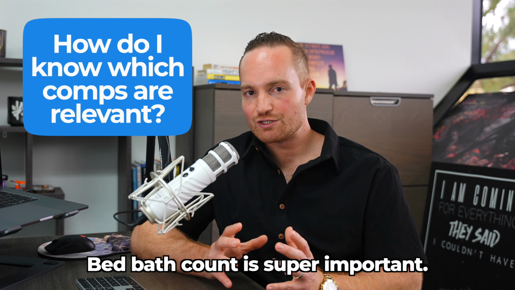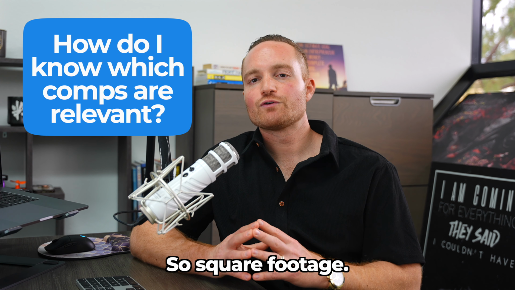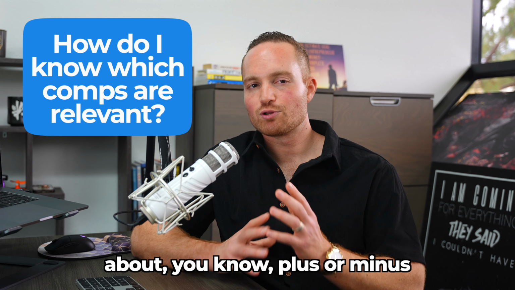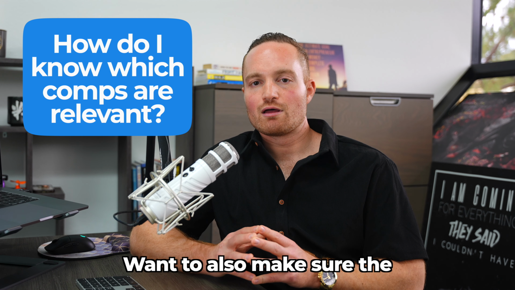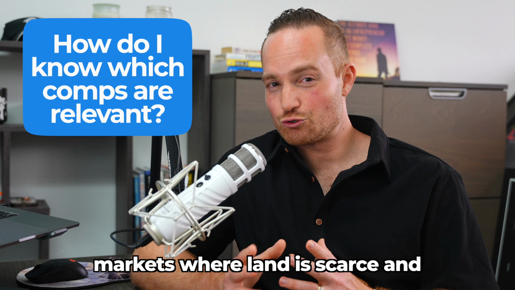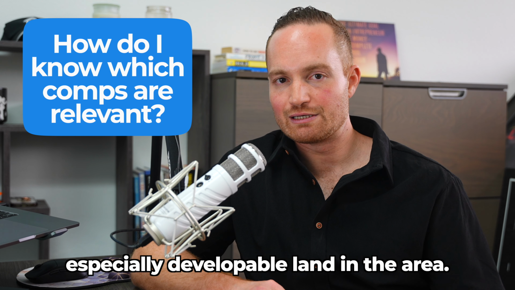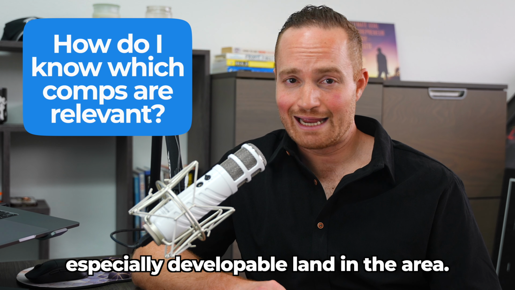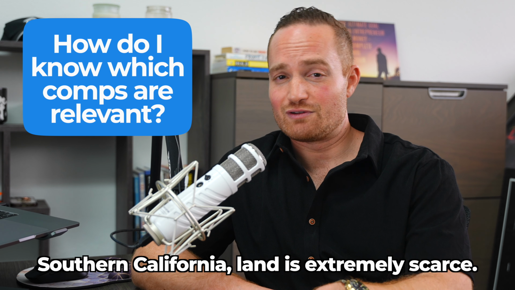Size of the property is very important too. There's lot size and there's actual living area. For square footage, you want to keep it within about plus or minus 20% of the subject property square footage. You also want to make sure the lot size is comparable. This is more important in certain markets where land is scarce, and especially developable land is not abundant. For example, in some areas in Southern California, land is extremely scarce.